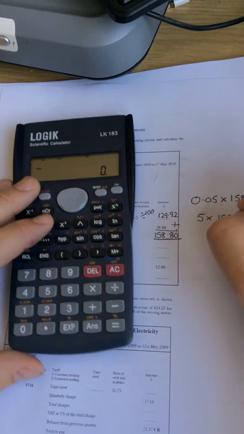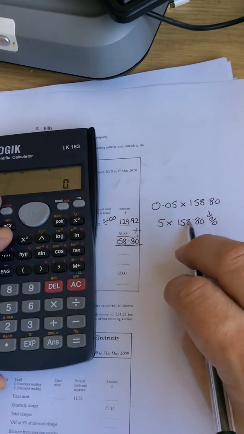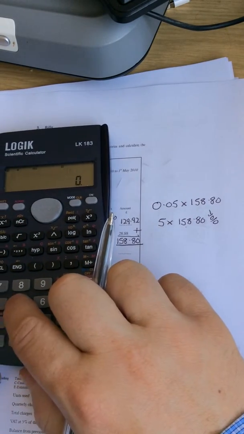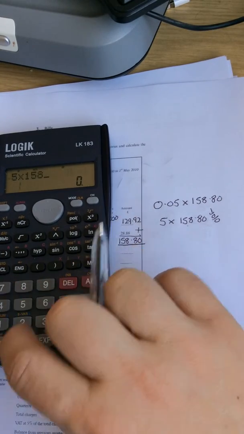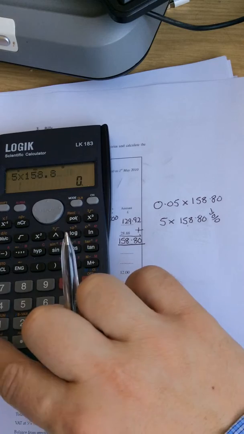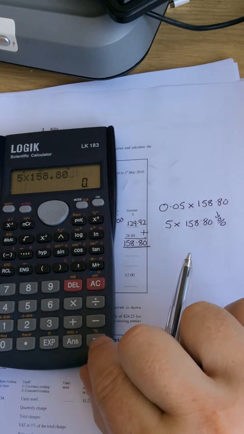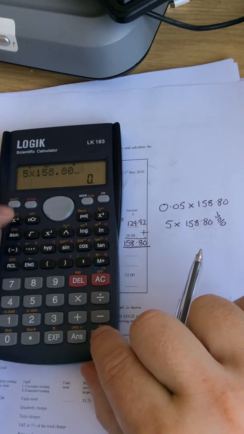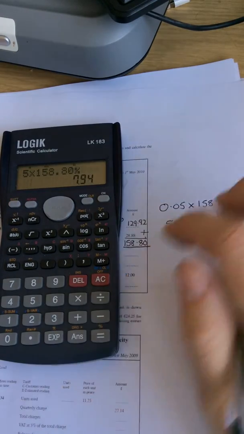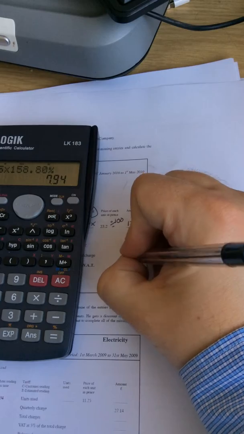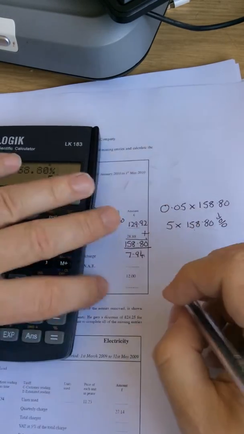So I'm going to show you the way you can do it with the percentage button on the calculator. You're doing 5 times £158.80, and then the percent button is behind my equal sign there. So to get that button up, I press the shift, press the equals, and it comes up as £7.94.